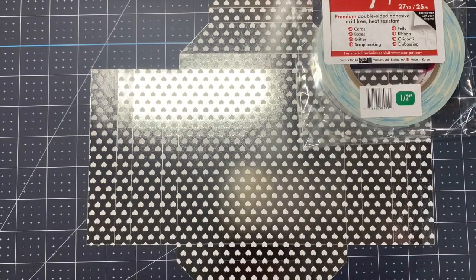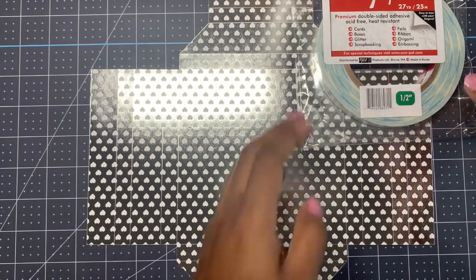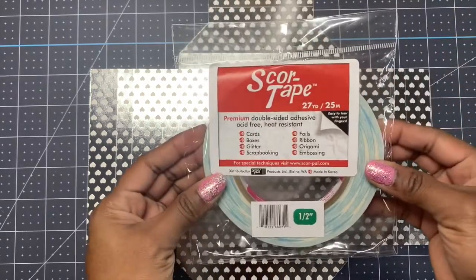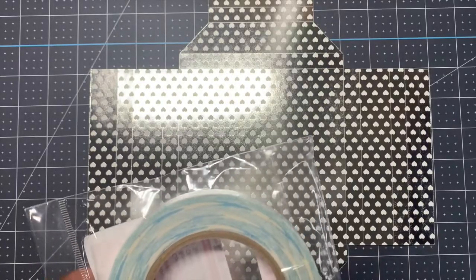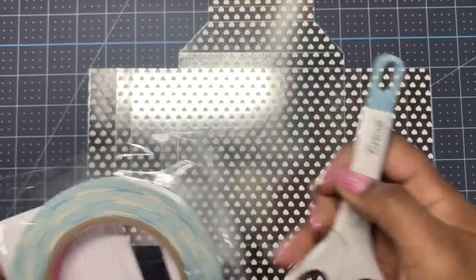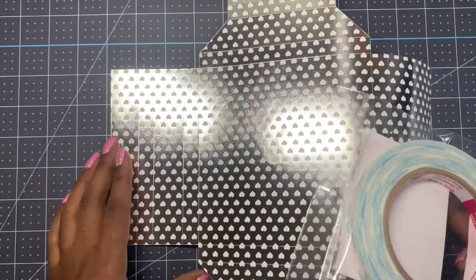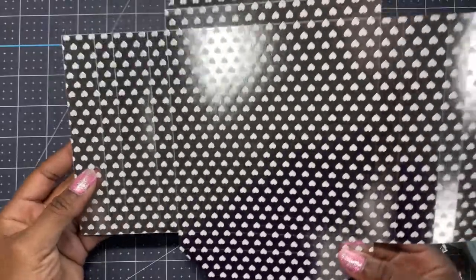Now it's time to assemble the shadow box. So right now I have the tape that I'm going to use, and it's the 1/2 inch. I'm also going to need a pair of scissors. And I just finished scoring and cutting on a Cricut cutting machine.